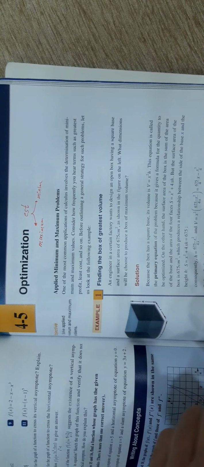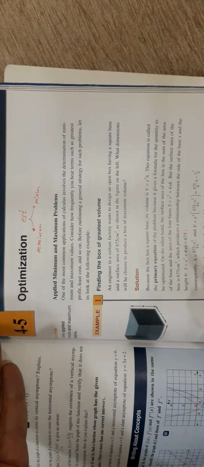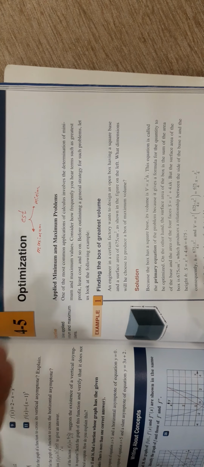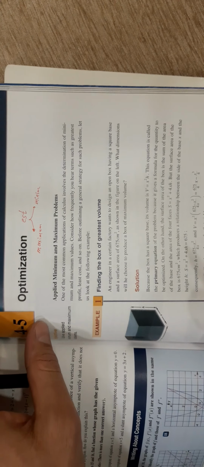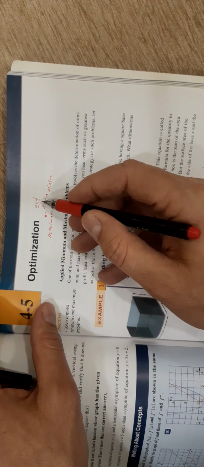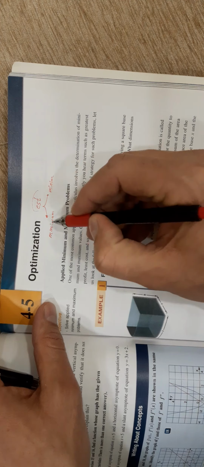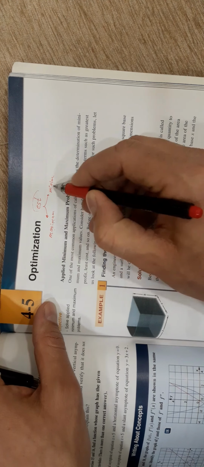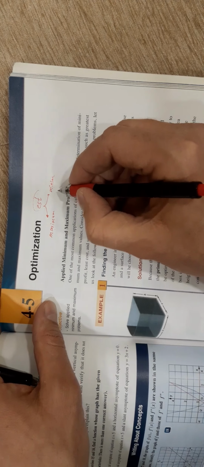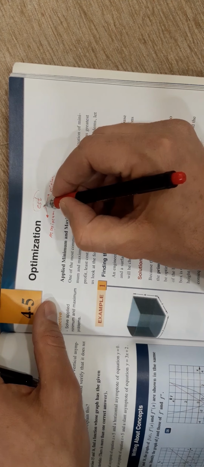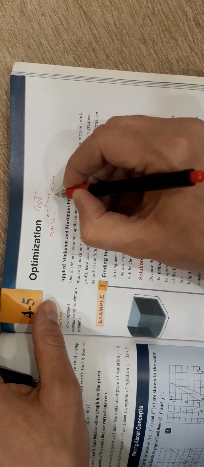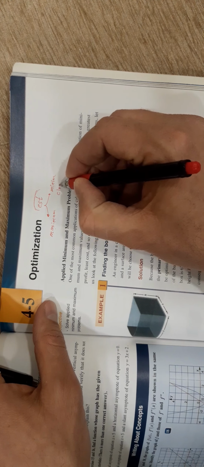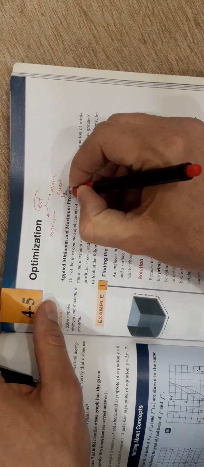Hello dear student, in this video I want to talk about optimization in chapter 4, section 5. We can recognize this section by the words "EST", or by maximum, maximize, or minimize, for example closest, least.